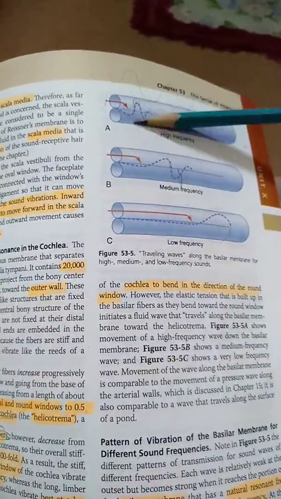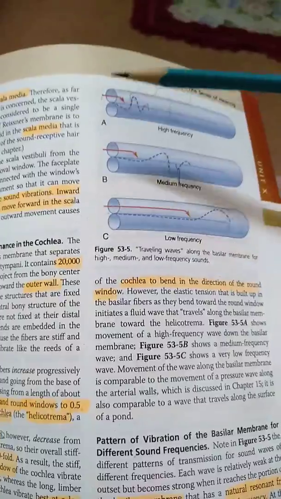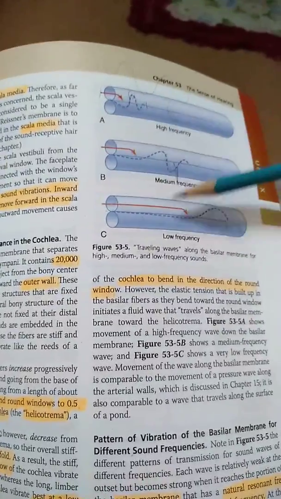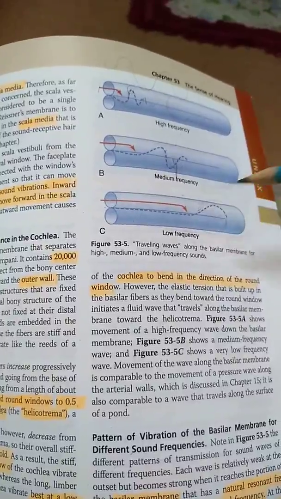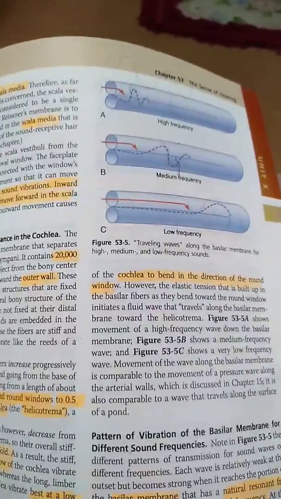And amplitude is formed whenever the sound waves vibrate. So whenever sound waves are generated in high frequency, the high frequency fibers are going to vibrate, and the high frequency amplitude will be generated. Here, if the medium fibers vibrate, the amplitude will be determined here. If the low frequency fibers vibrate, the amplitude will be determined here. Okay.